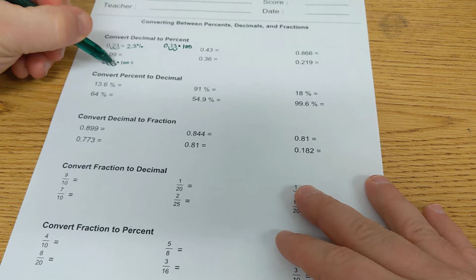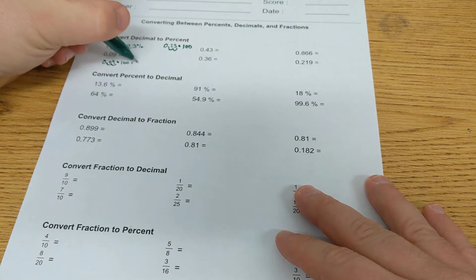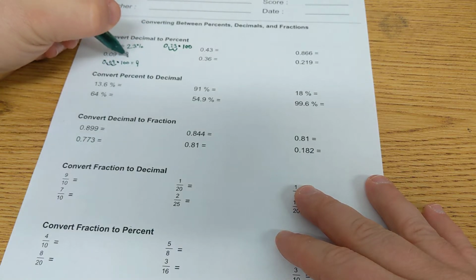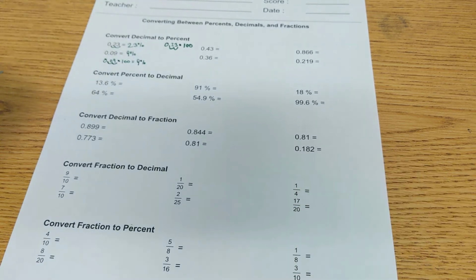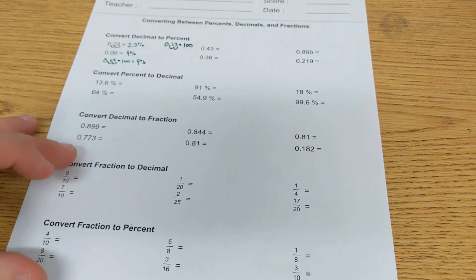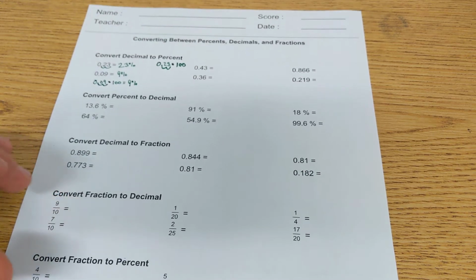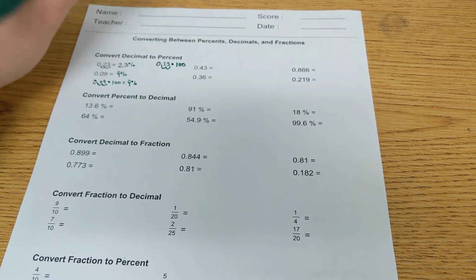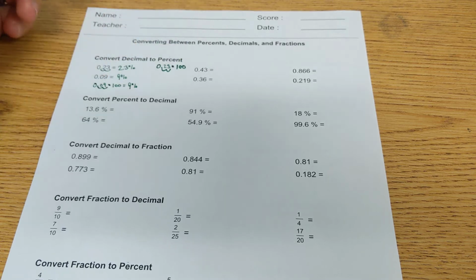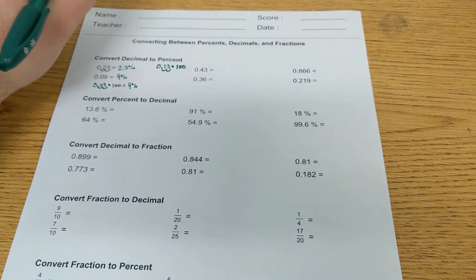Okay, so 1, 2. 9%. Okay? Now, it does not matter where your decimal is. It does not matter how many numbers you have in your decimal. Okay, you just multiply your decimal by 100, and that is the percent.